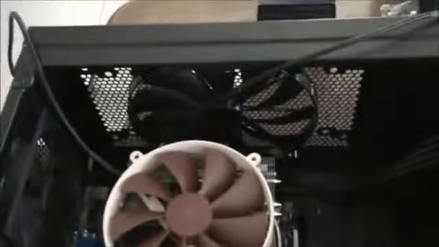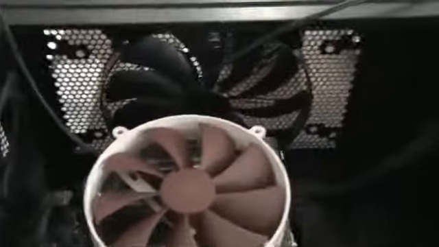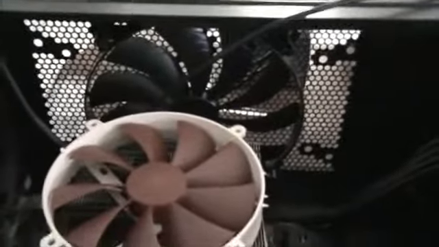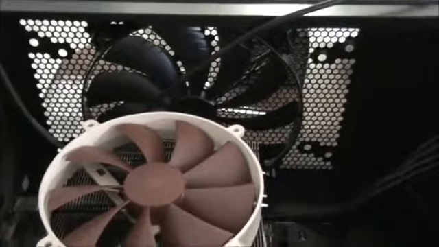So the only intake on the case, or actually there's two intakes, and they're both dust filtered. The front is dust filtered, and the power supply intake is also dust filtered. So the other two actually blow out, so they don't need dust filters, but it would be good to get a dust filter on the top one because there will be dust falling in through the top, so I might look into that.